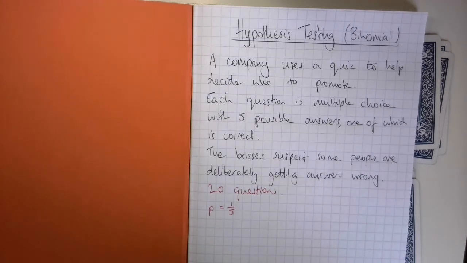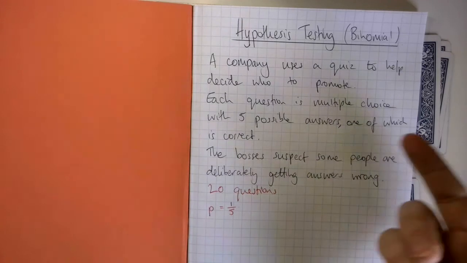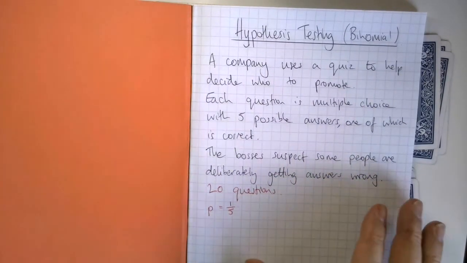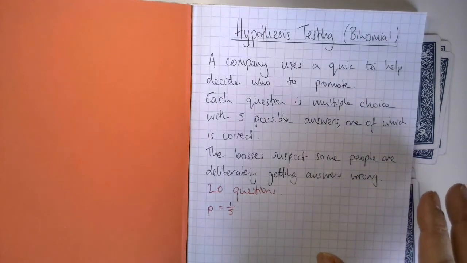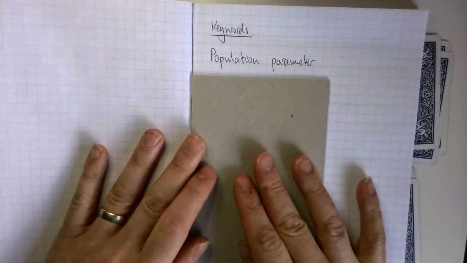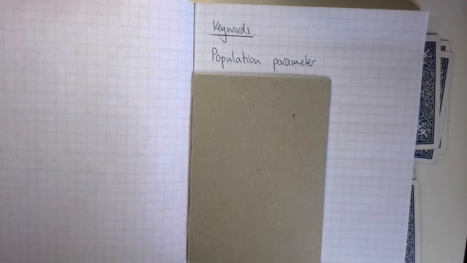So again, I'm not going to actually do this experiment. We're not going to actually work out the answer to that just yet, but we will use that idea later on. So I'm going to refer to the card game, the psychic test, and the company's promotion quiz when I'm looking at these keywords that come up on the next page. So quite a few keywords to get through.